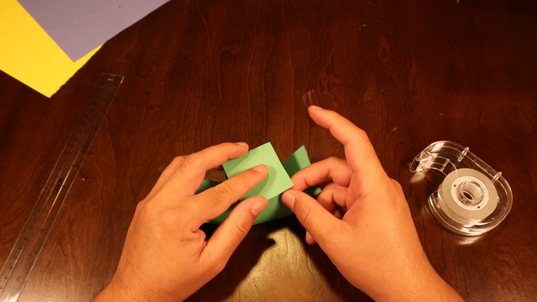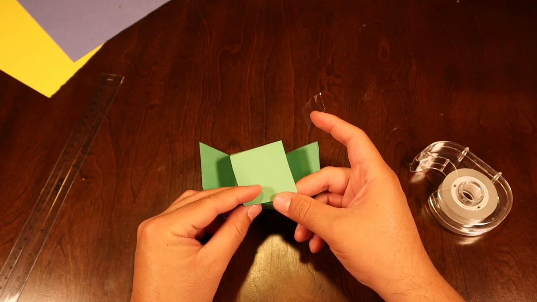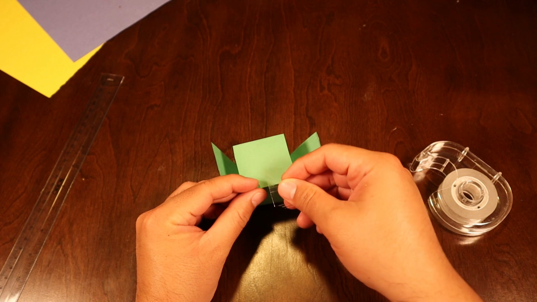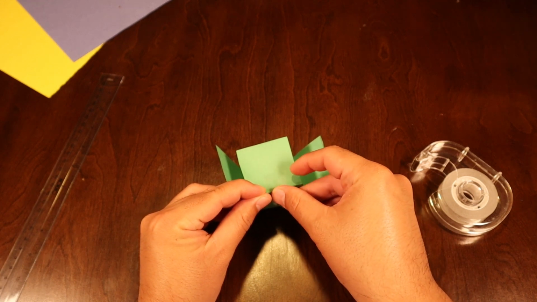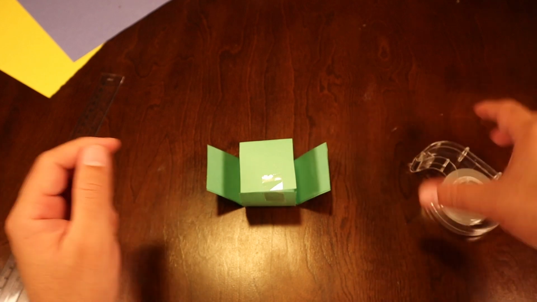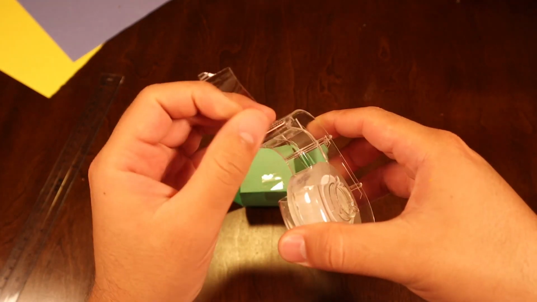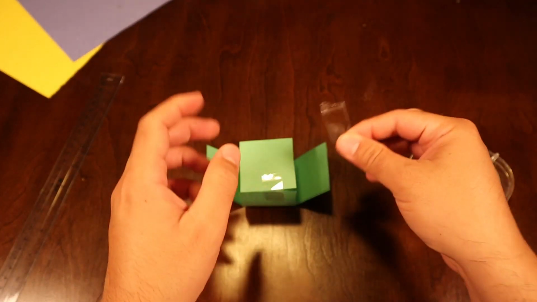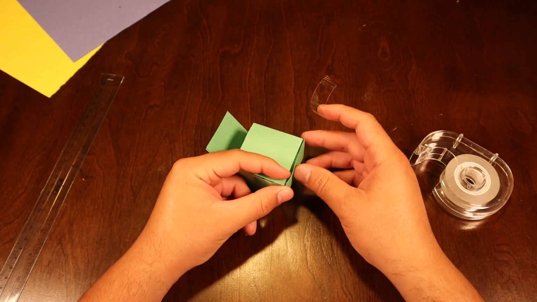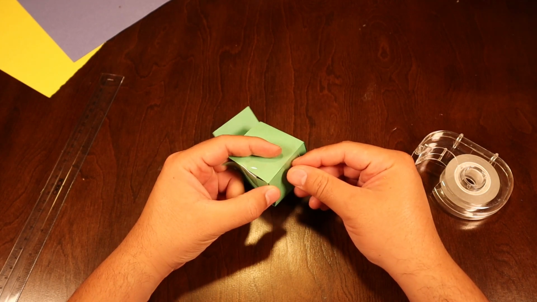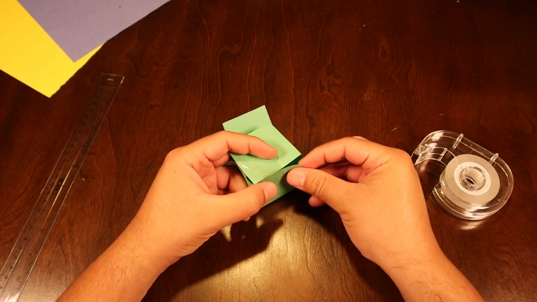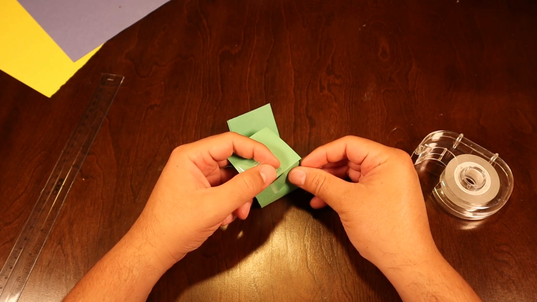So, I'm going to start taping these faces together. So that's the first face, and 2 more faces to close. So we have this face. Okay.